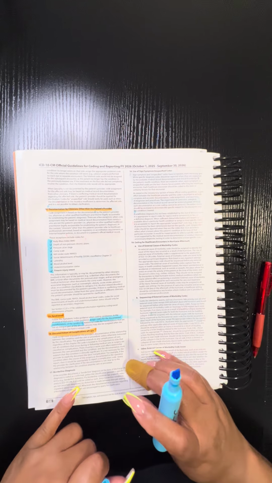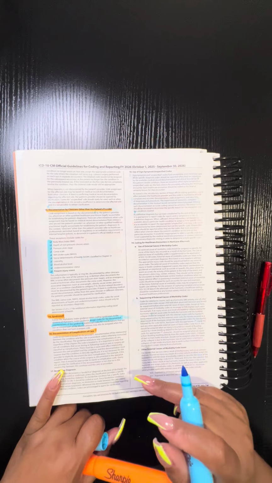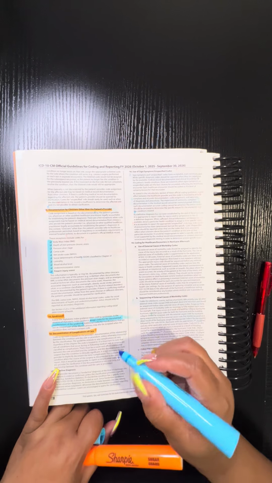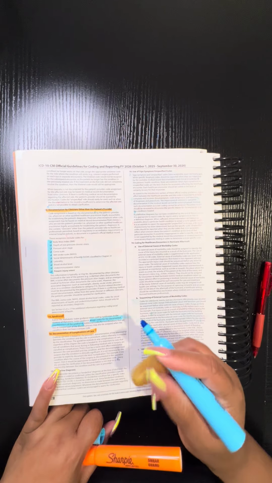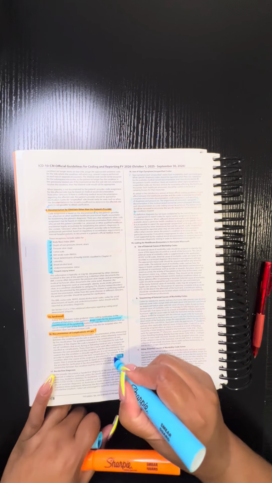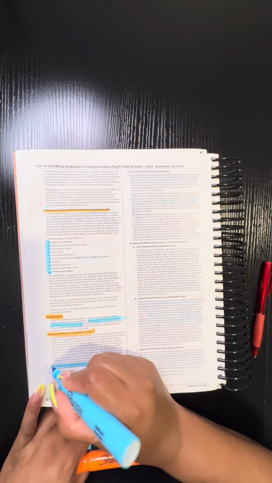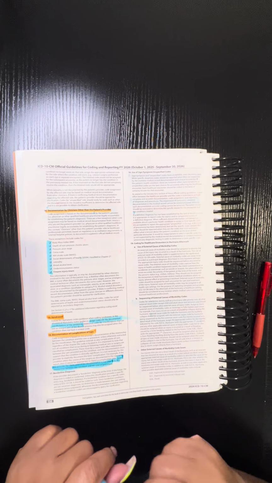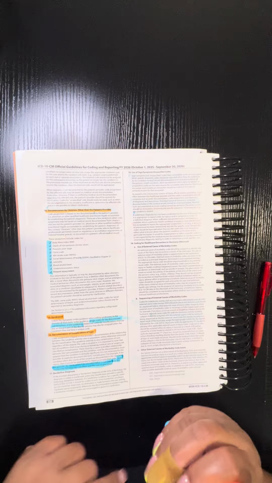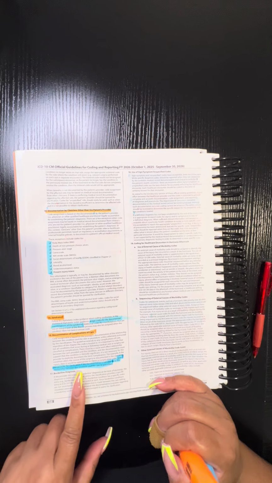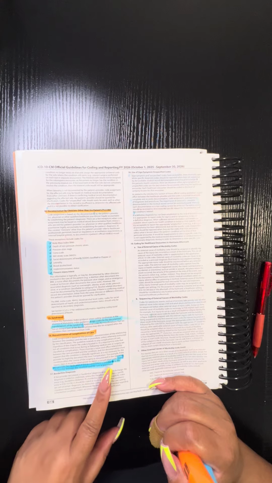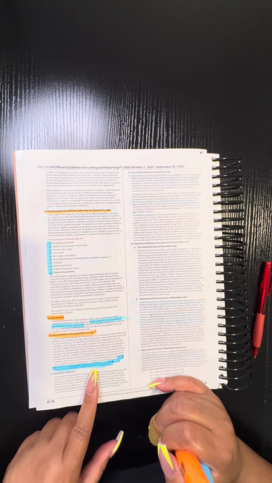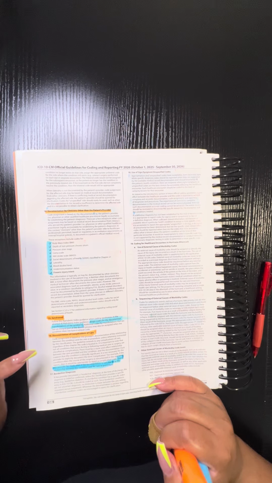And one little piece of this will definitely help. Down here, last sentence, it says query. Of course, you can't do this for the test, but when you're in the work world, you can definitely do this. We're going to make sure we highlight that. Start at query the provider for clarification if the documentation is not clear as to the relationship between the condition and the care or procedure.